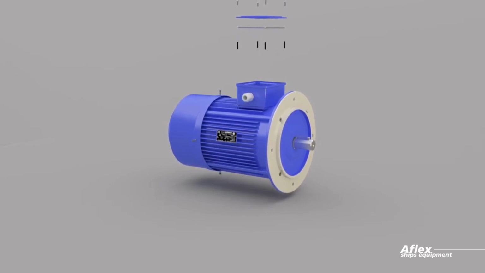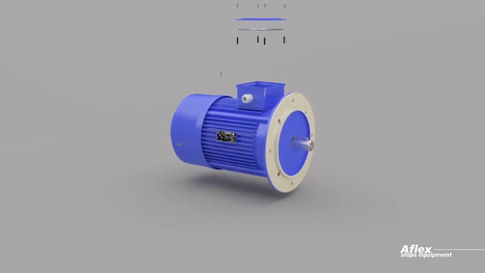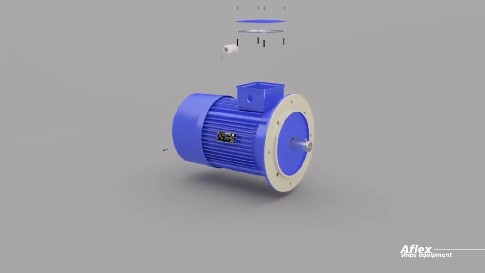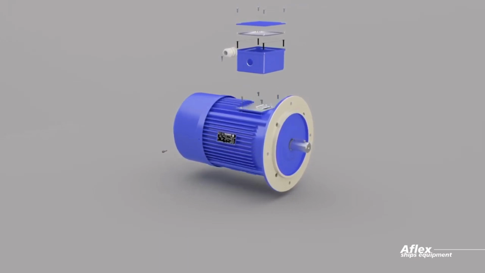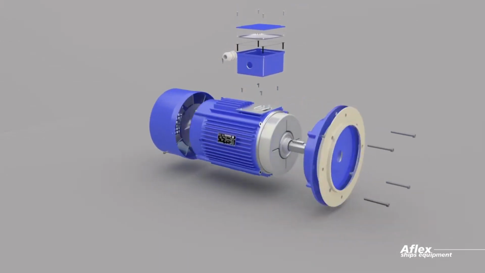Induction motors are widely used as industrial drives because they are rugged, reliable and economical. Induction motors have a very simple construction. Construction of the induction motor we will explain in this video.